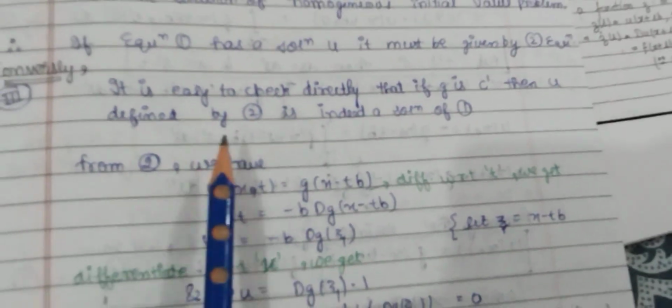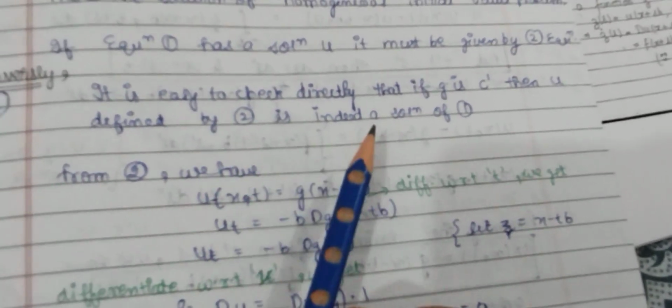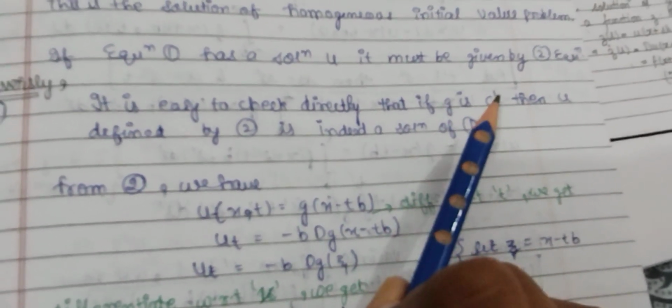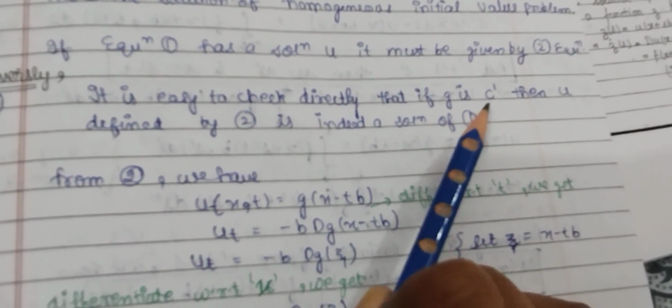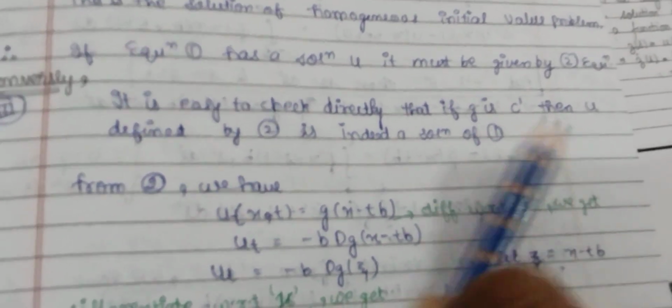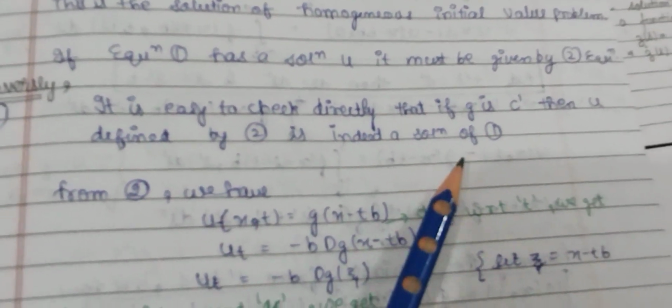Now here is the converse part also. Conversely, it is easy to check directly that if g is a C1 function, meaning continuously differentiable, then u defined by equation number 2 is indeed a solution of 1.